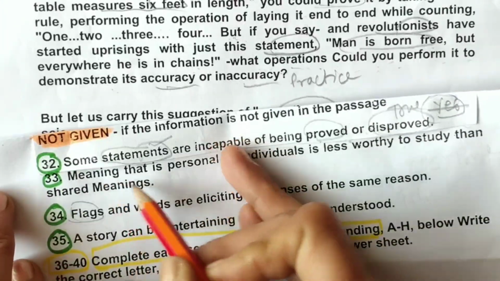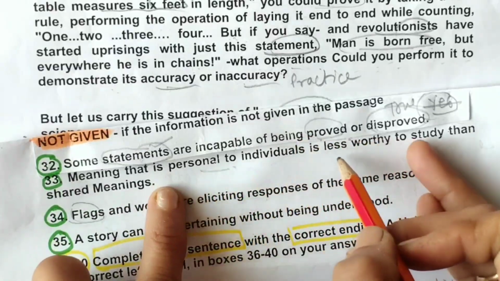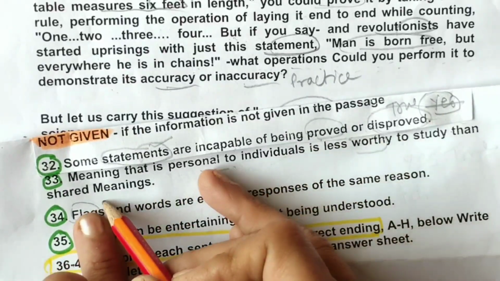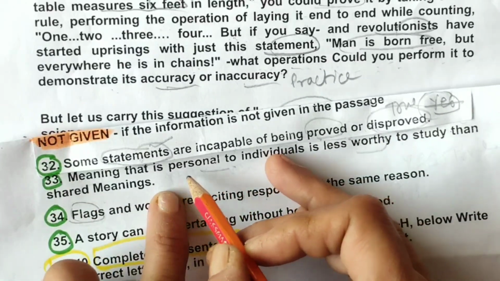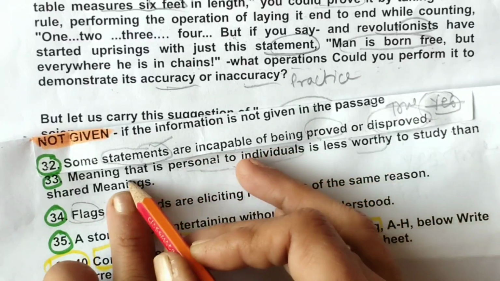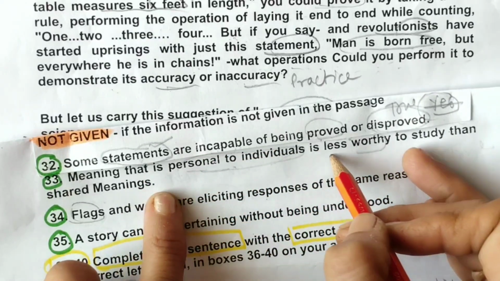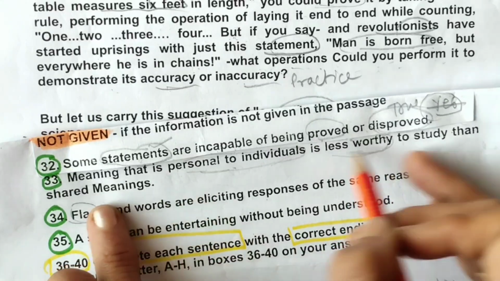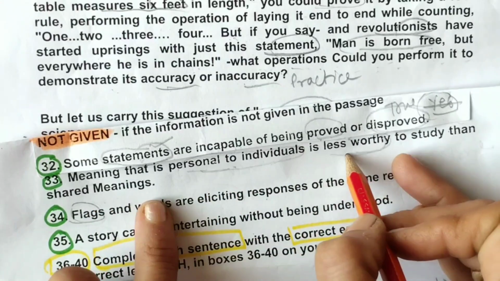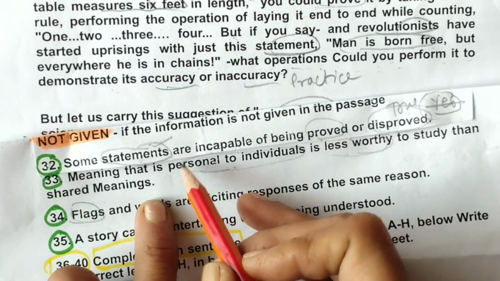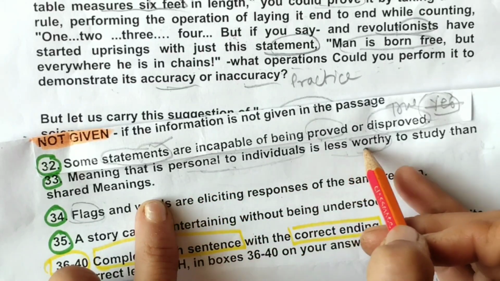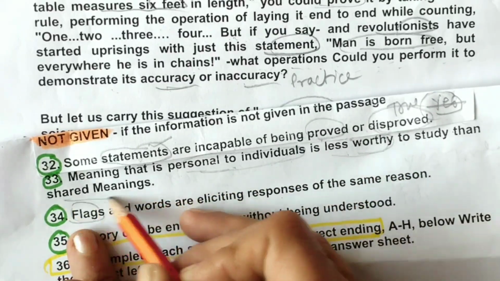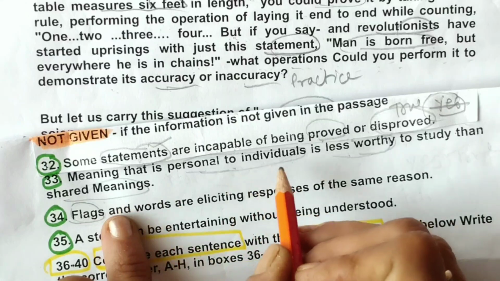Next, meaning that is personal to individuals is less worthy to study than shared meaning. If meaning that is personal to individuals is less worthy, then true. If it is more worthy, more important to study than shared meanings, then it will be false. And if they are not talking about personal to individuals, less worthy to study than shared meanings, then that's not given.